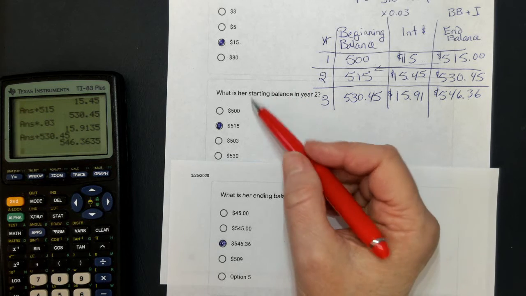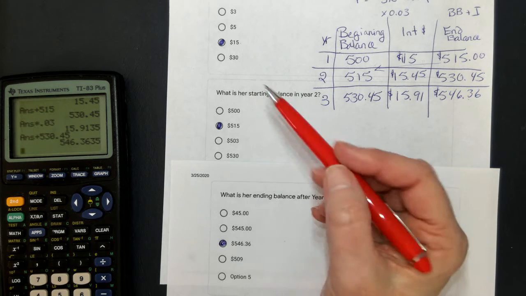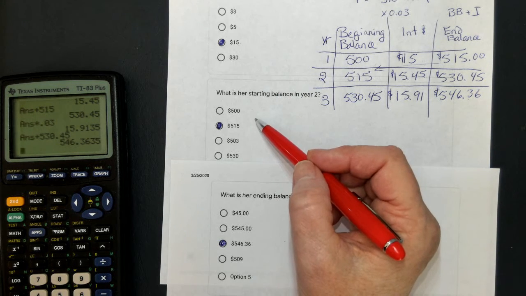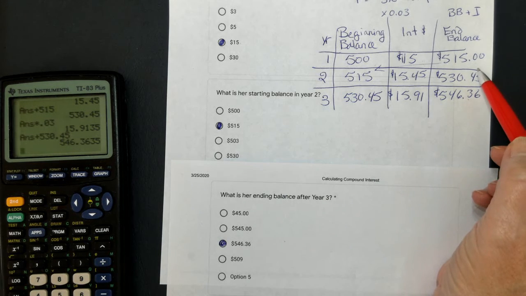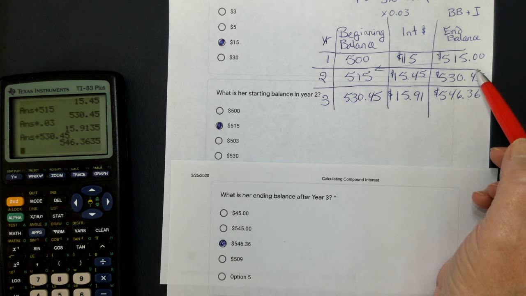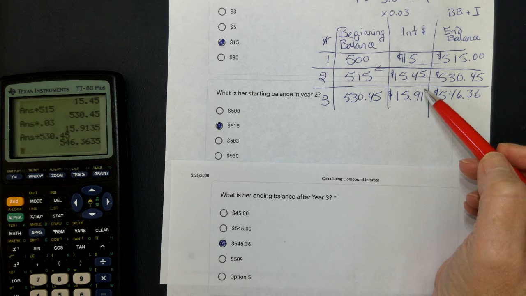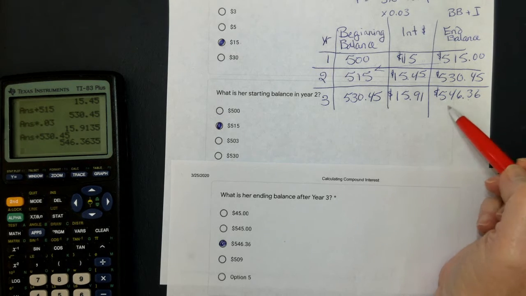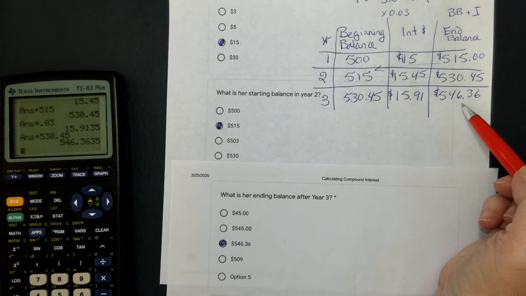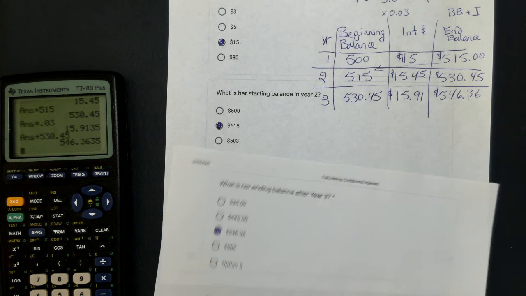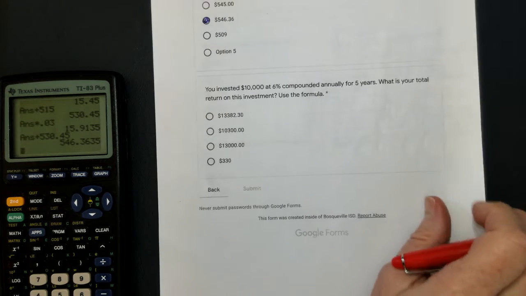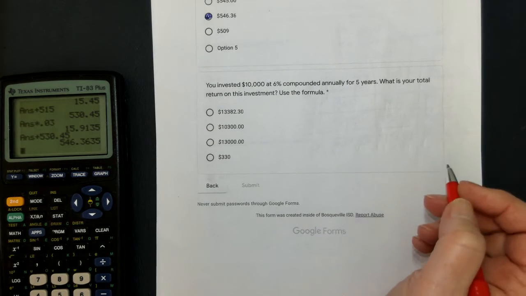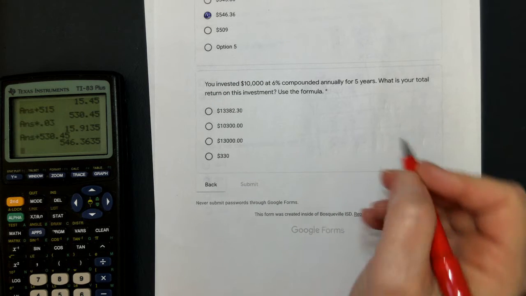So those are the 3 answers. $15 was the interest she earned in the first year. The starting balance for year 2 was $515, which was the same as the ending balance. And then the final balance is $546.36. Okay, I think I have Jeremy joining me, but Jeremy's got to pause for a second because I'm doing a recording.